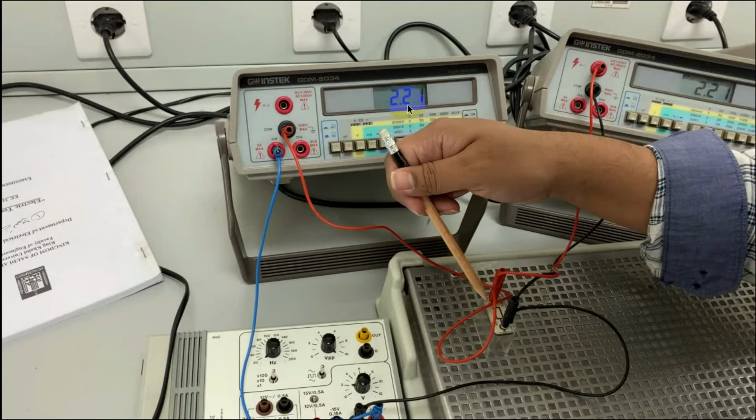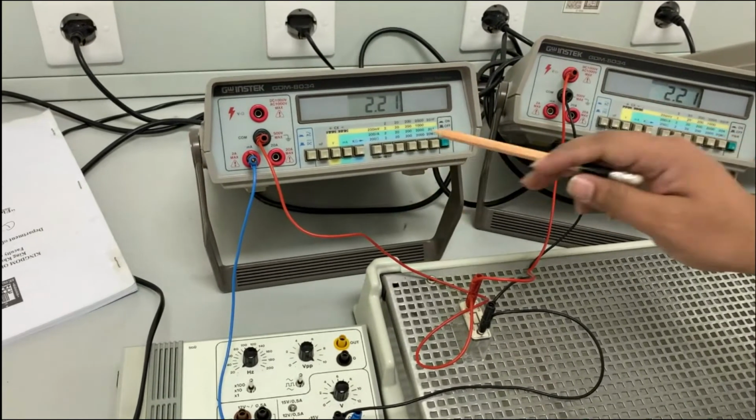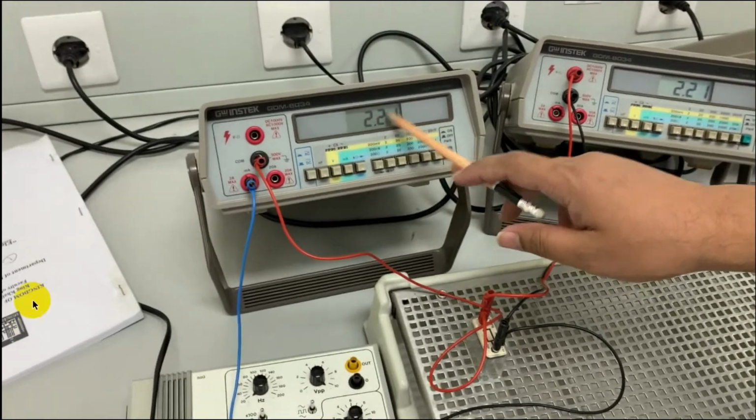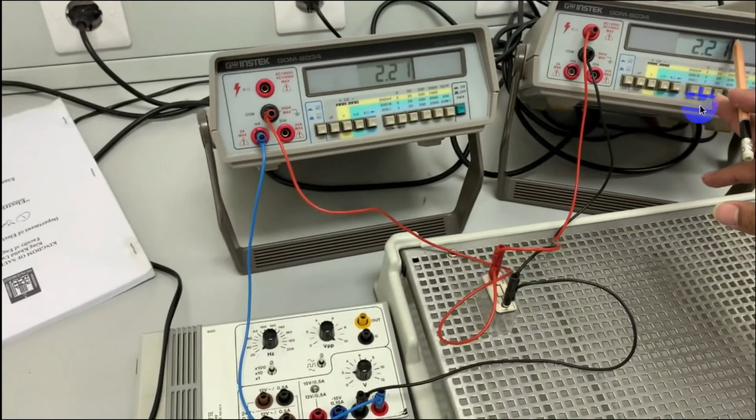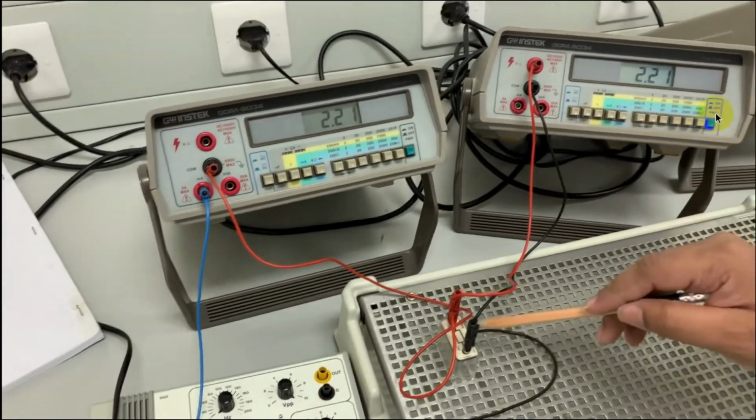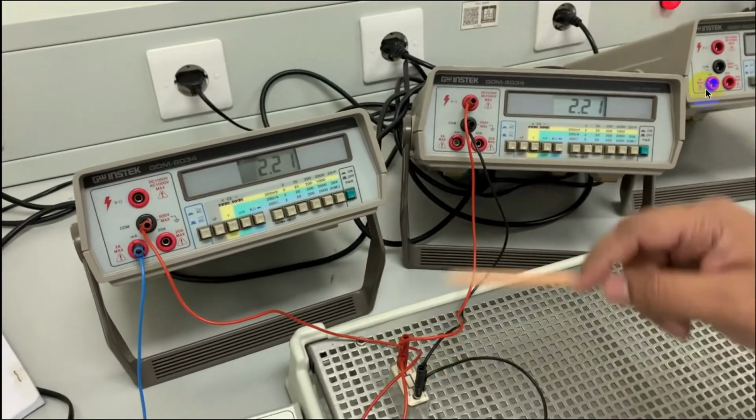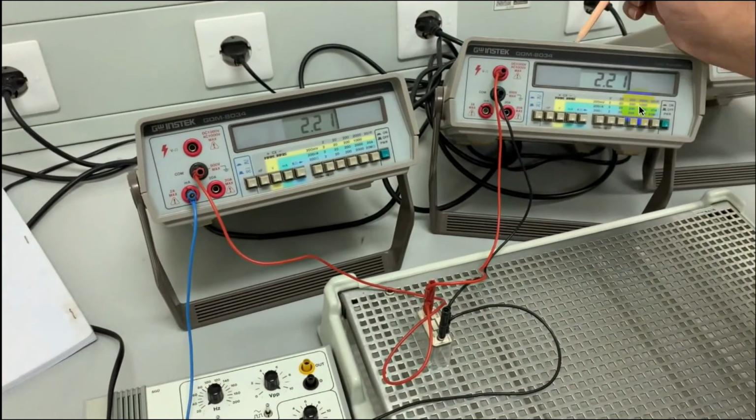That means 2.21 into 10 power of minus 3 into 10 power of plus 3. Plus 3 minus 3 goes, 2.21 equals 2.21. That means V equals I R is proved. Hence we prove Ohm's law, right? It is 2.21 and it is also 2.21 when the resistor value is 1 kilo ohm.